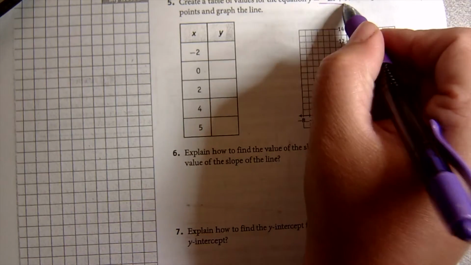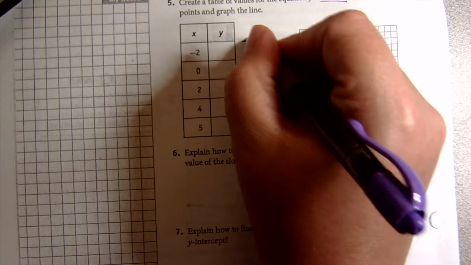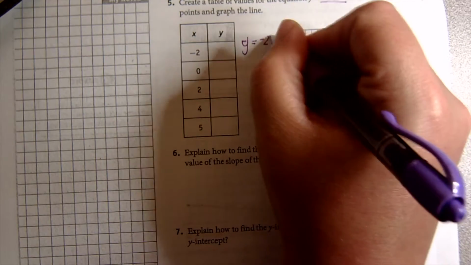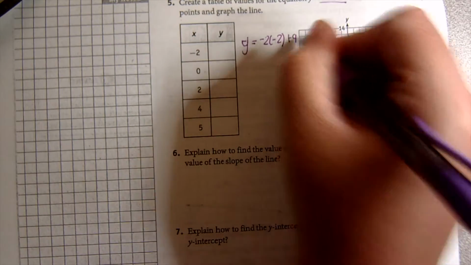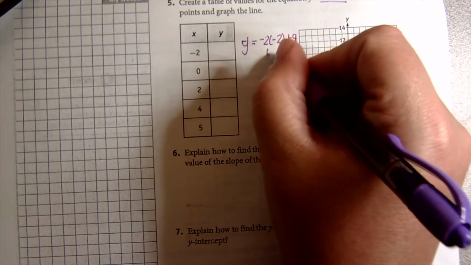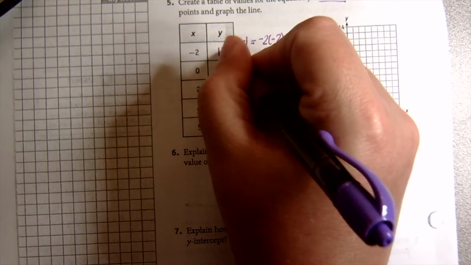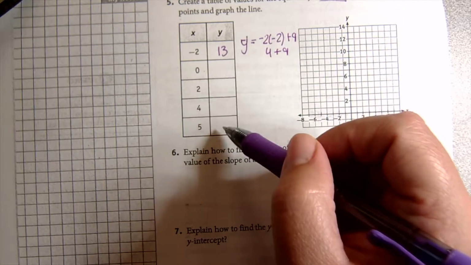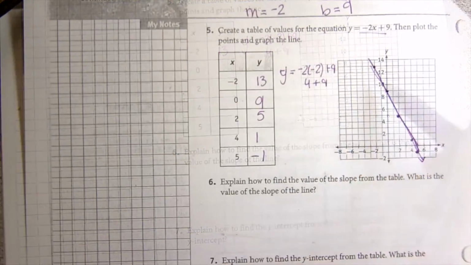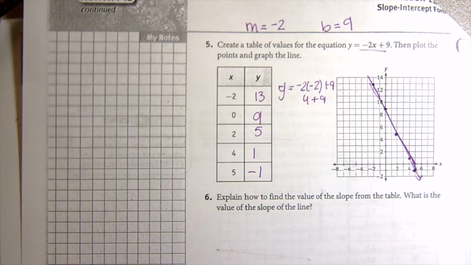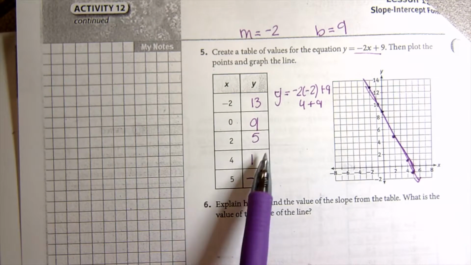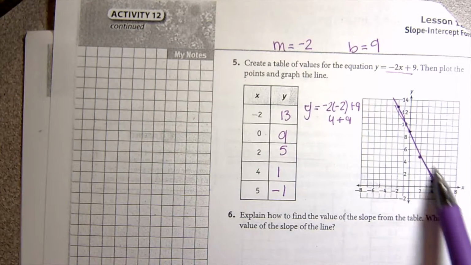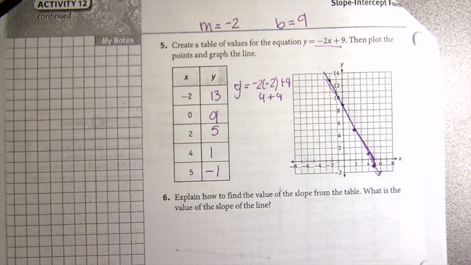So y equals negative 2x plus 9, plug in negative 2, so y equals negative 2 times negative 2 plus 9. So that would be positive 4 plus 9, which is 13. So go ahead and quickly finish this table and graph the points. So these are the points that you should have gotten: 0, 9; 2, 5; 4, 1; and 5, negative 1. When you graph it, you should get a straight line. It is a linear equation.